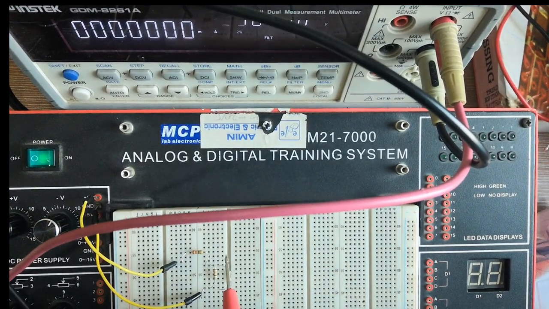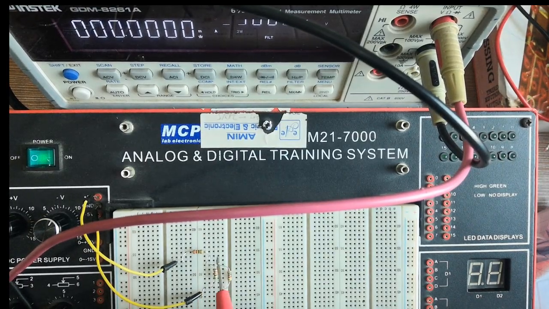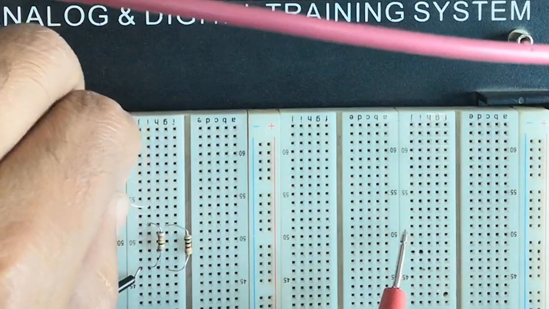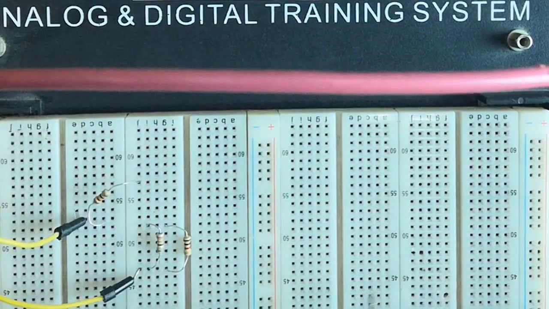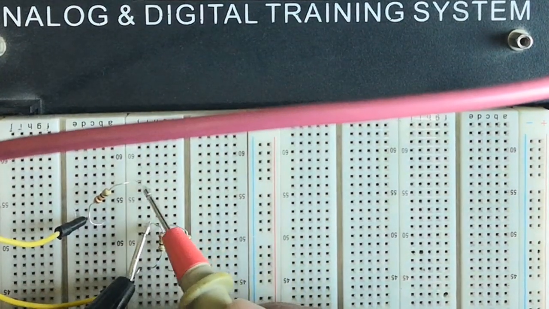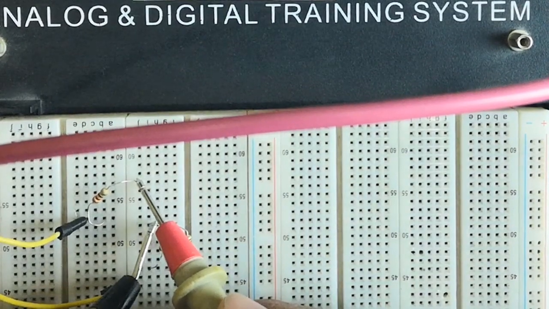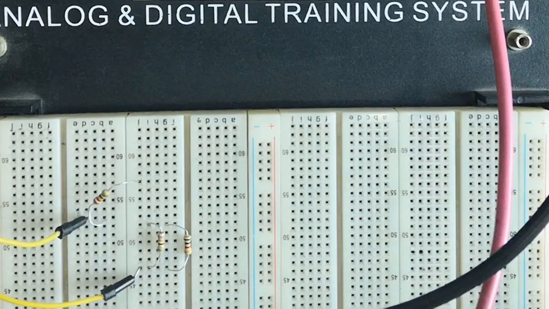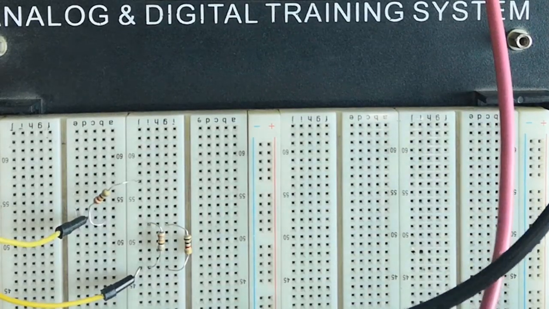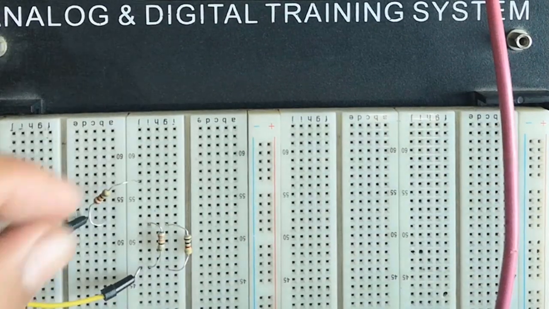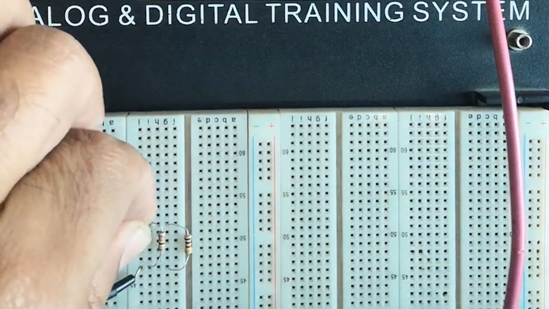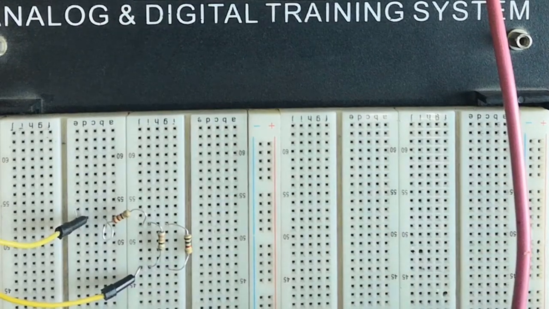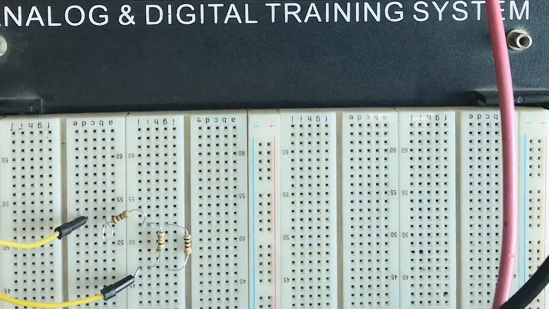To find the current at point A, or the current flowing through R1, we have to disconnect one terminal of the resistor like this one, and now we will find the current through R1. It is approximately equal to 107 milliampere. In similar fashion, we will find the current flowing through R2 and R3, which we have already noted over here, and we will show you on the paper.